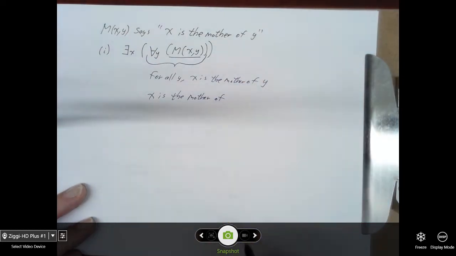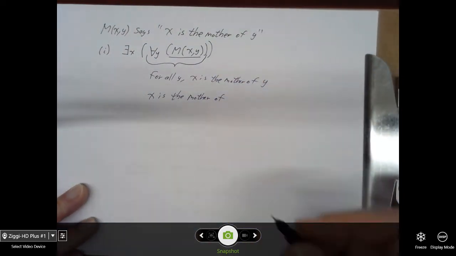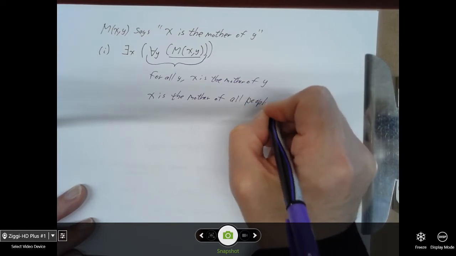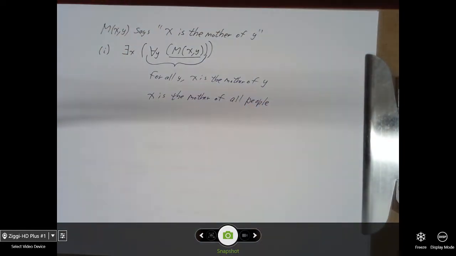Of, what's the exact universe? All people. Right? Pick a y, x is the mother. Pick a different y, x is their mother. Pick another y, x is their mother. So x is the mother of every y in the universe, all people.